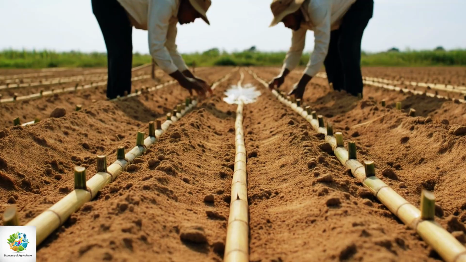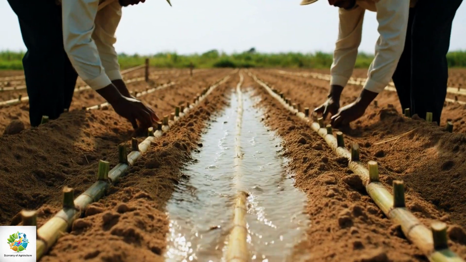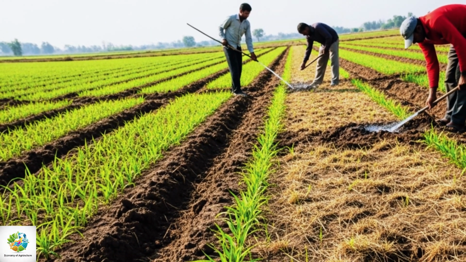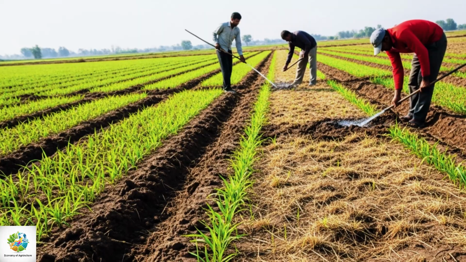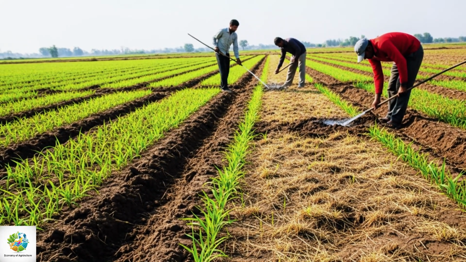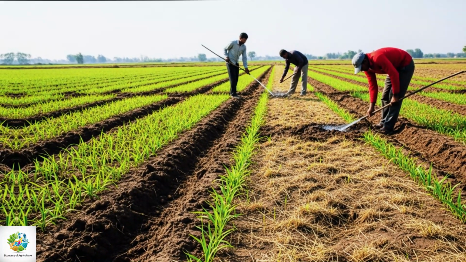After placing the sets, a thin layer of soil is spread over them and light irrigation is applied immediately. Within 10 to 15 days, the buds begin to sprout and small green shoots appear from the soil. This germination phase is critical. Any water stress or extreme temperature at this stage can severely reduce the plant population in the field.